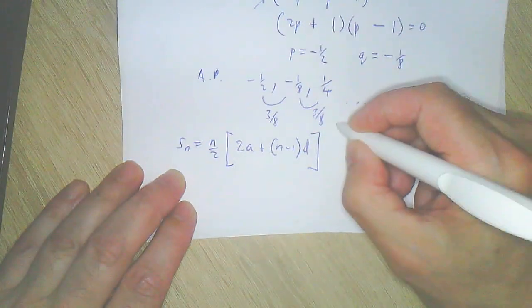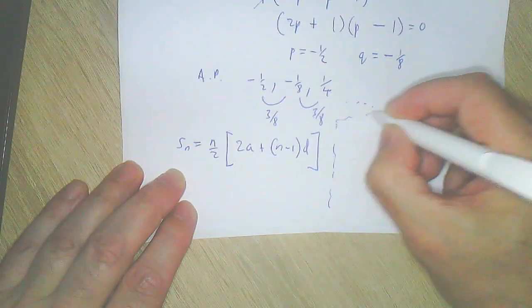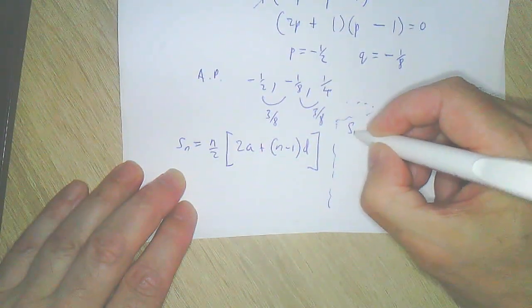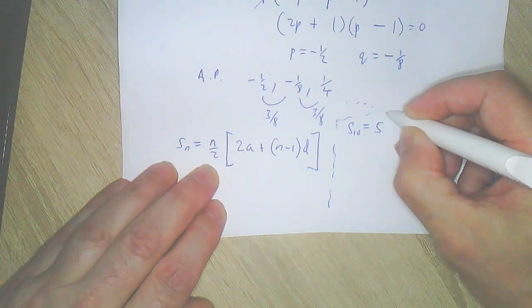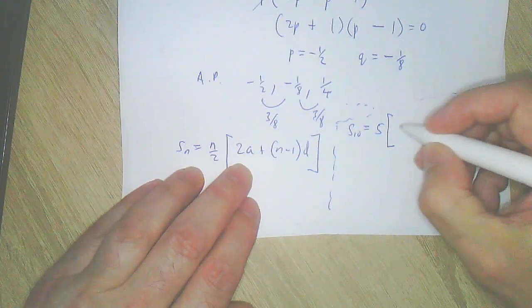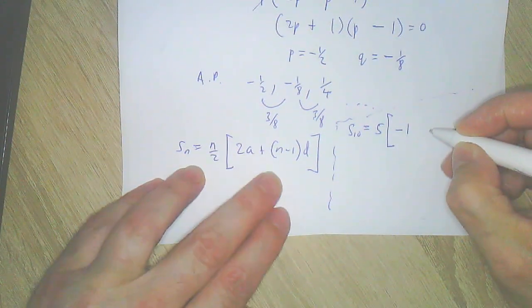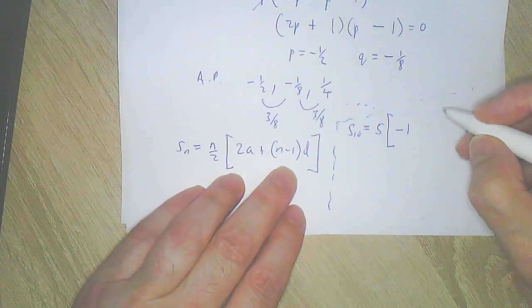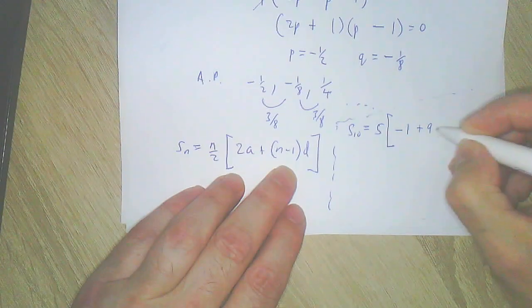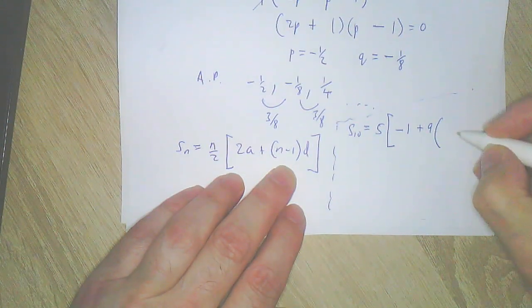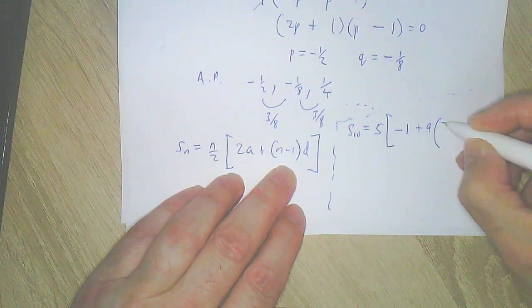And in this case, we've got S10. S10 equals n over 2. Well, that's 5. 2 times minus a half is minus 1. n minus 1, n is 10, so this is plus 9 lots of the difference. The difference is 3/8.